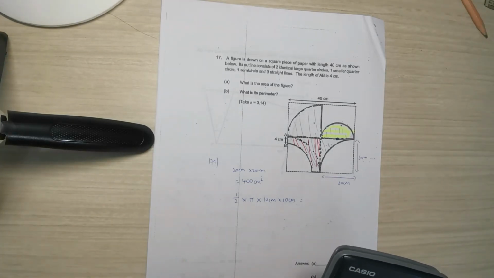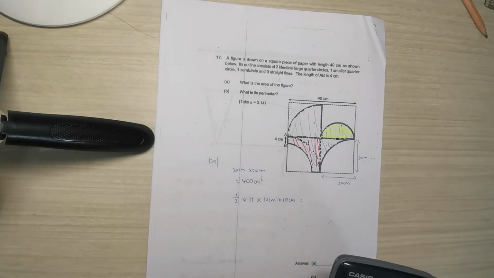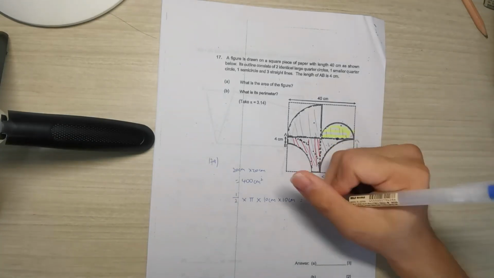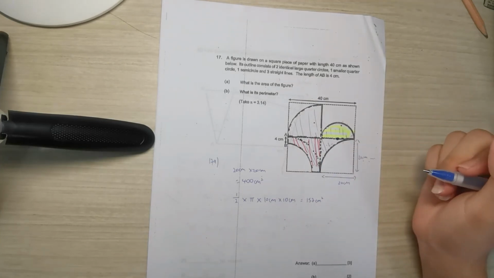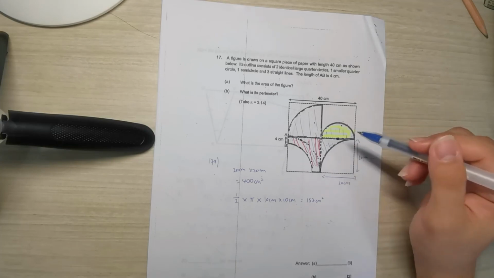Half times 3.14 times 10 times 10. So 157 cm square. Okay, so this is 157 cm square.